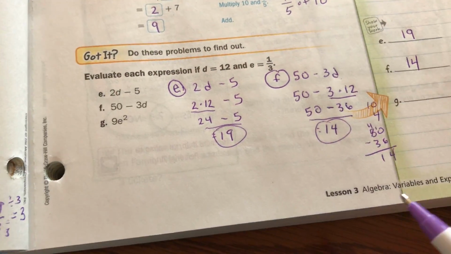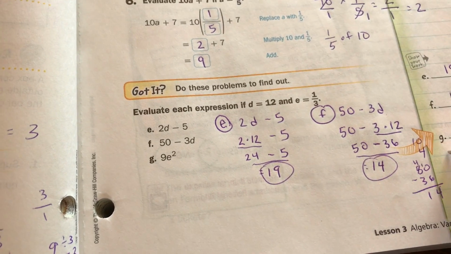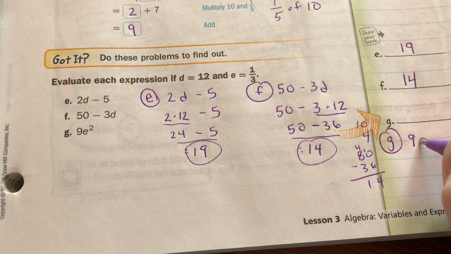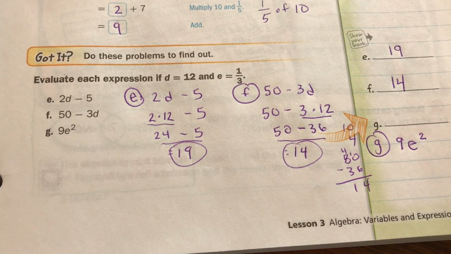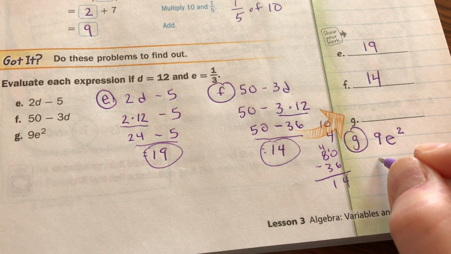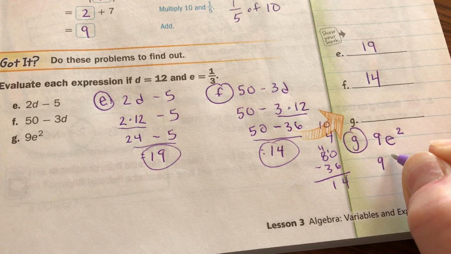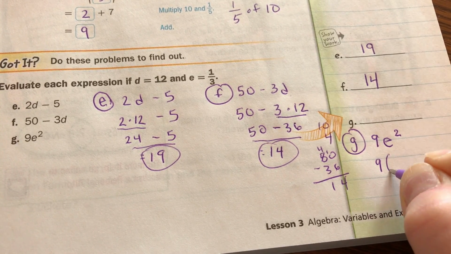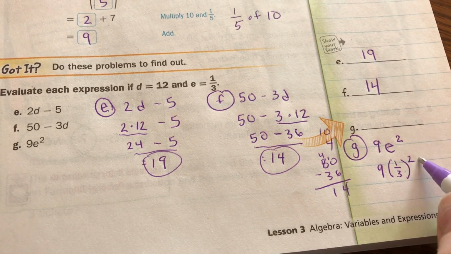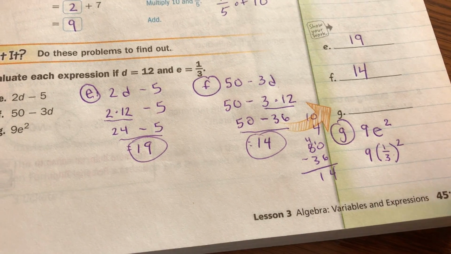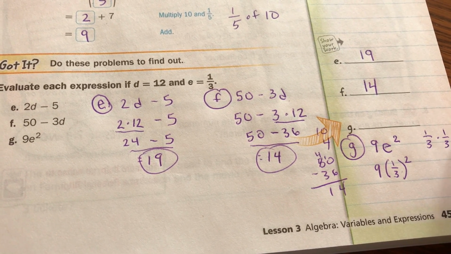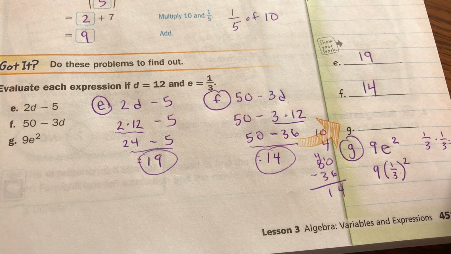What about this one? I'm going to do this one, G. Let's do G right here. So G is 9e squared, which would be 9 times e to the power of 2. So 9 times 1/3 to the power of 2. We have to do exponents before we multiply. So what's 1/3 times 1/3? 1 times 1 is 1. 3 times 3 is 9.